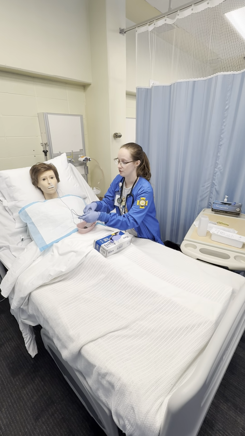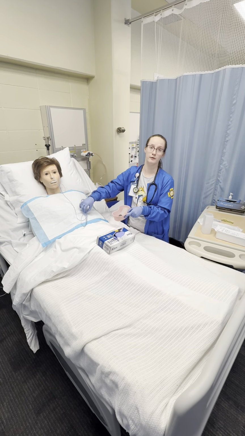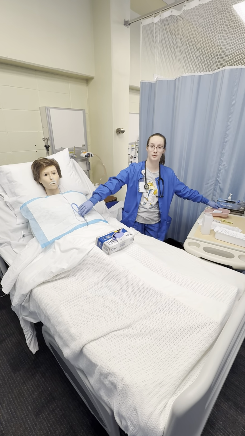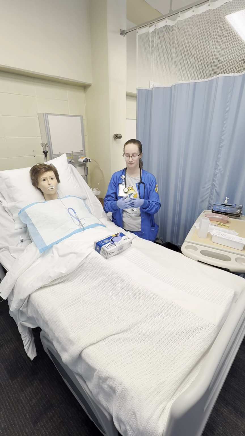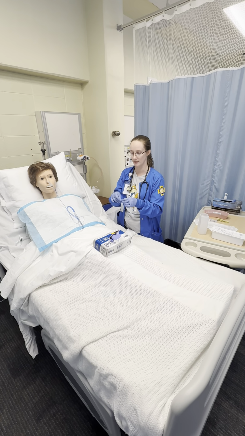So now I'm going to confirm the placement of the tube even more with an X-ray. So for the sake of the video, the patient's gone down for an X-ray and has returned, and the X-ray has confirmed the proper placement. So now that the placement has been confirmed by X-ray, we are good to secure the tube a little bit more permanently.